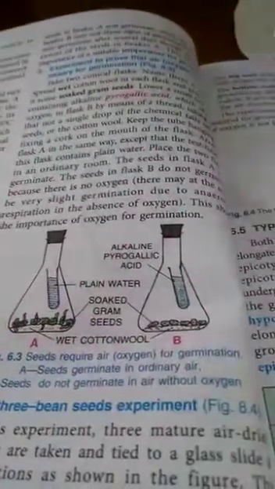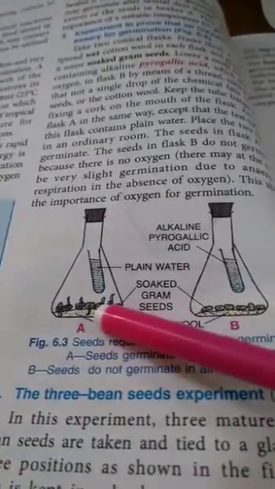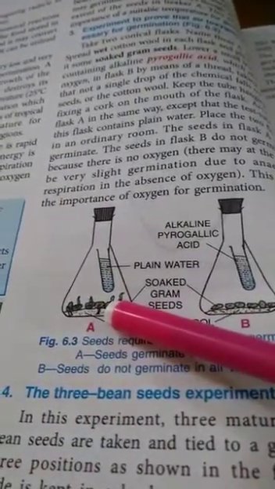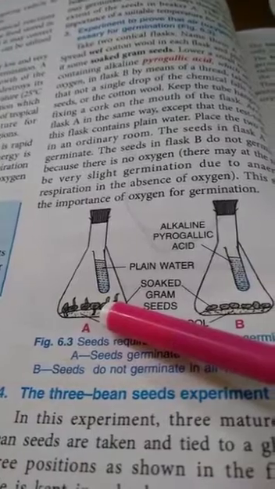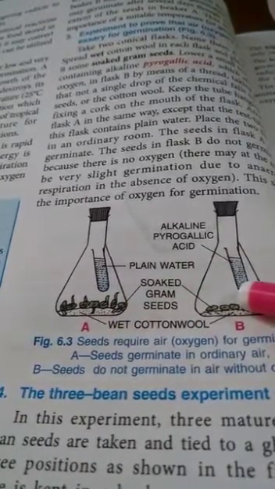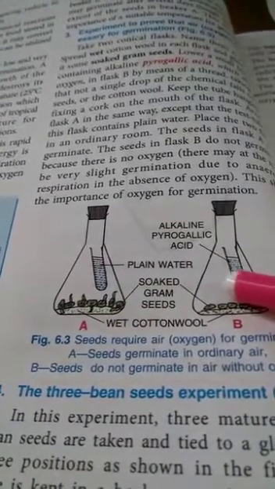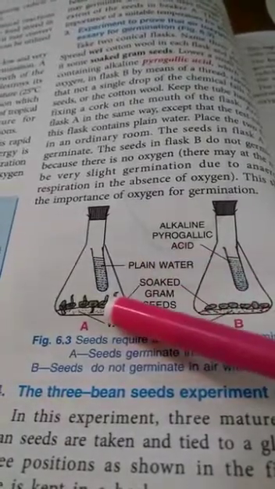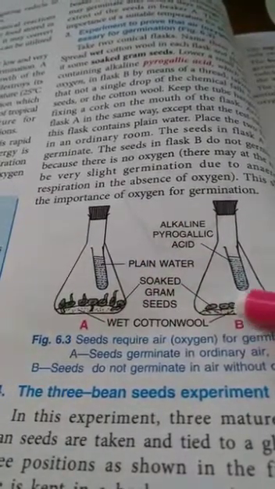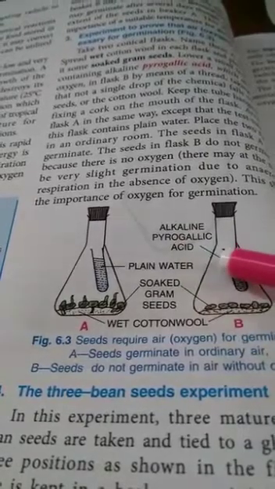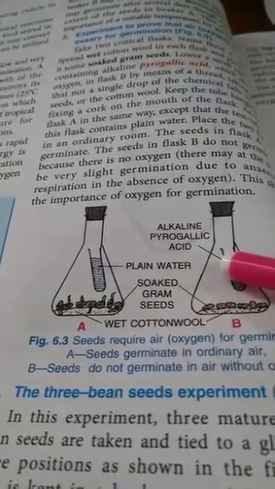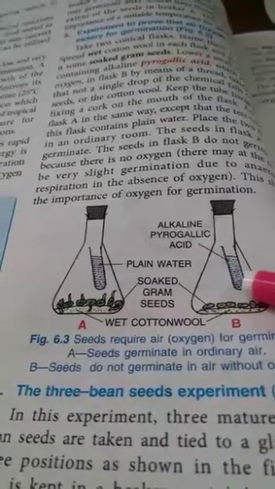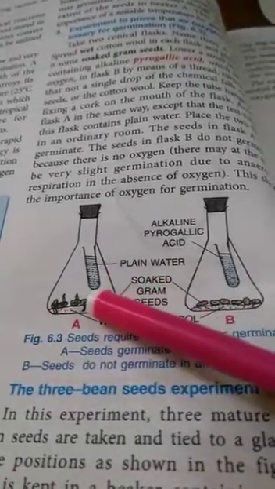Now, observe this experimental setup. After a few days, you will see that the seeds will germinate in conical flask A, and they will not germinate in conical flask B. This indicates that oxygen is required for germination. These seeds will not get oxygen because all the oxygen was absorbed by pyrogallic acid. That's why they will not get oxygen, while here they will get oxygen, so they will germinate.